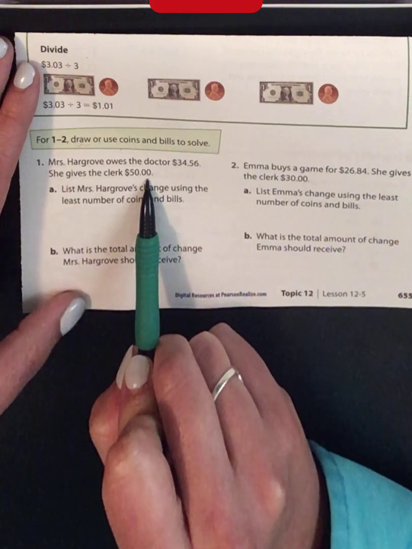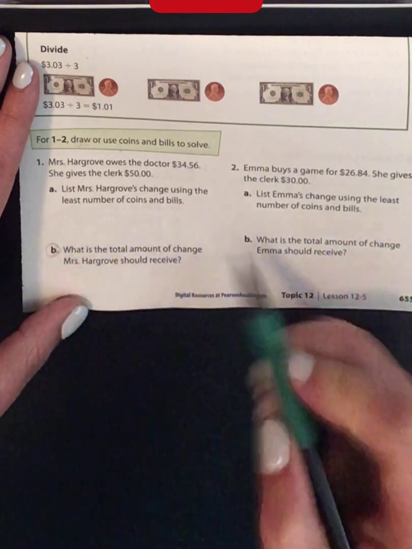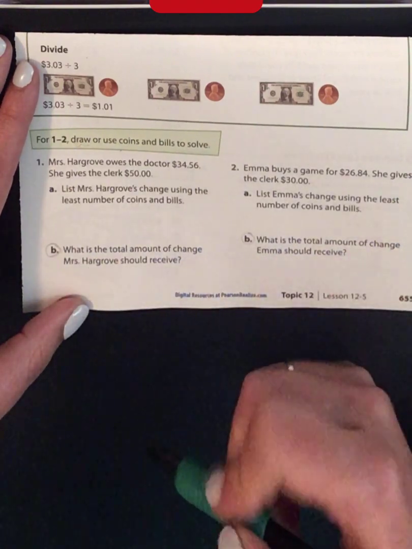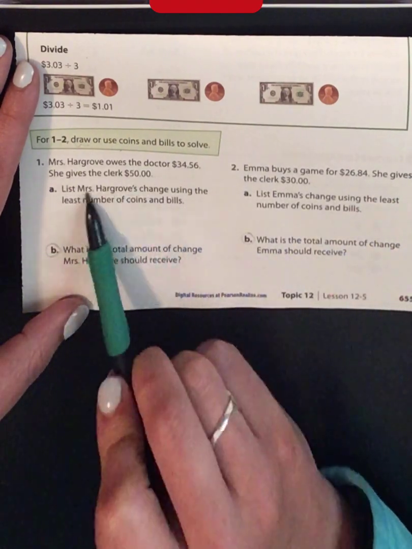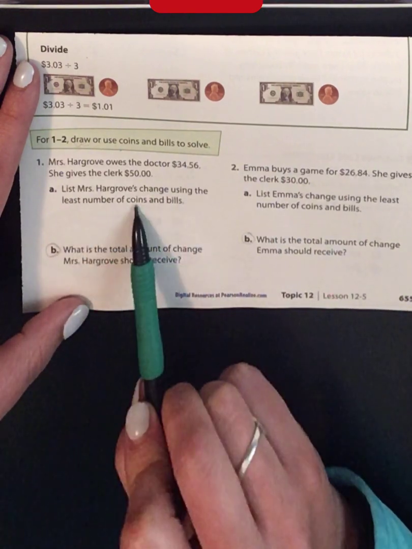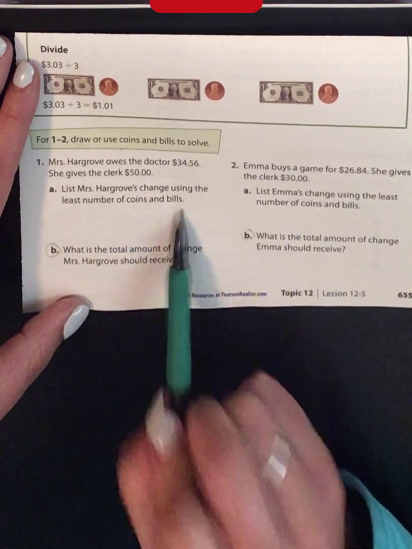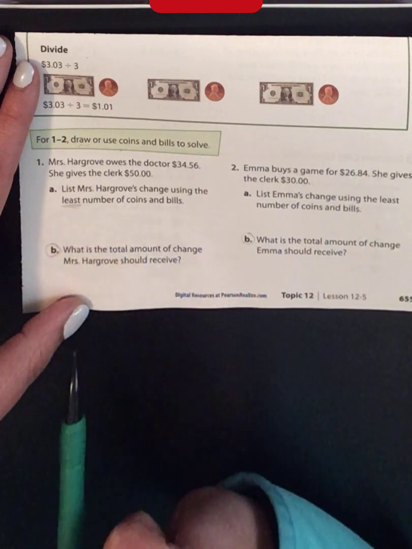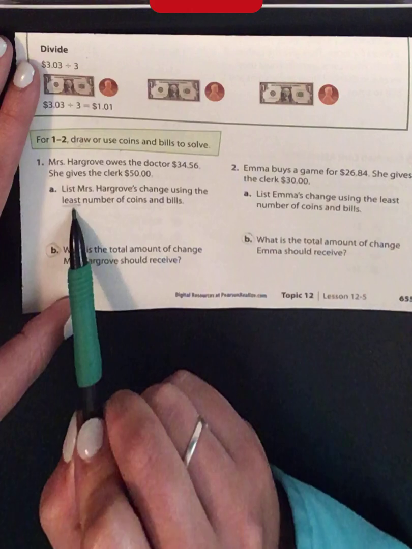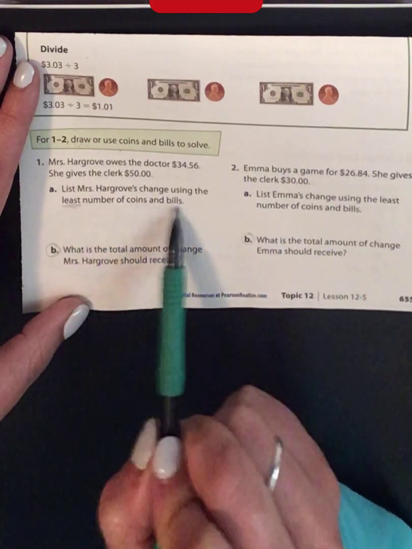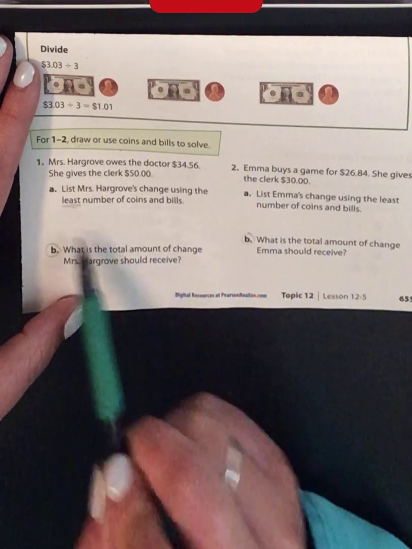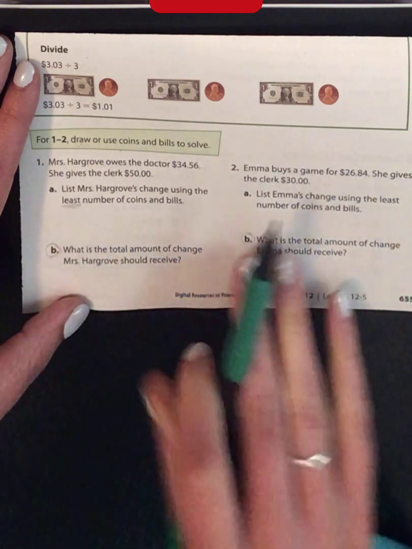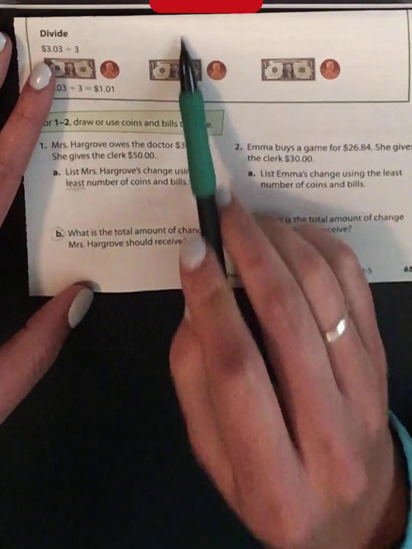Okay, so you may find that it's easier to solve for B on both numbers 1 and 2 first, so that then you can list the change using the least number of coins and bills. And I'll tell you, I don't care as much about using the least number of coins and bills, just as long as you tell me what coins and bills you would need for her change. So let's go ahead, we'll solve for B, and then we'll list what change she'll need using coins and bills.